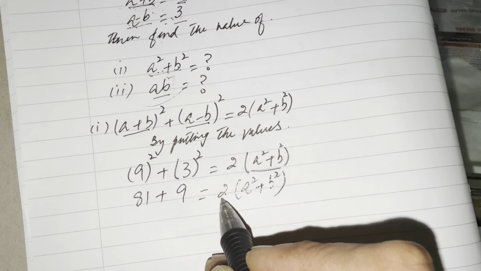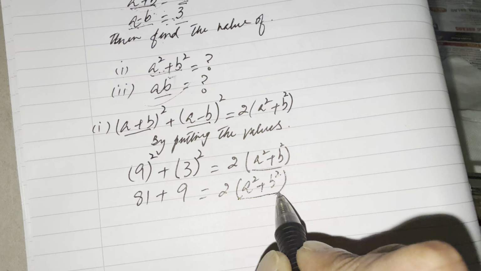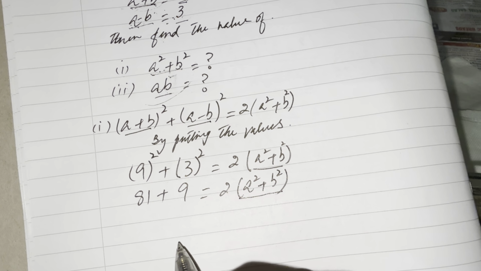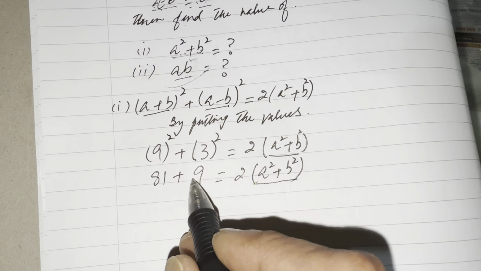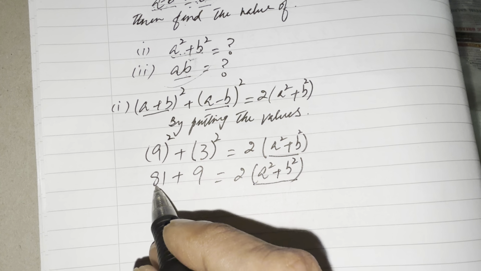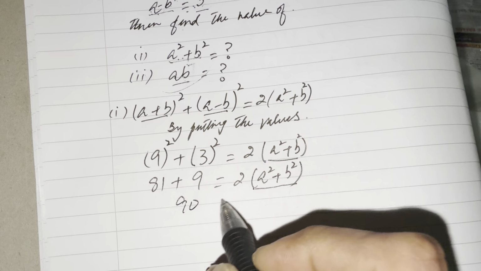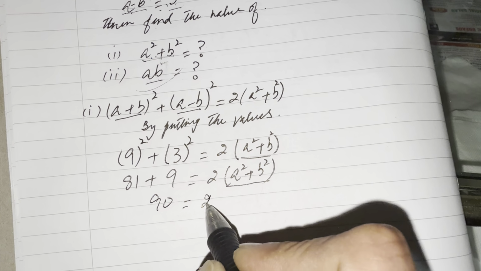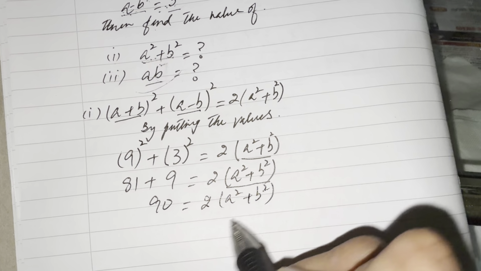Remember that 2 is multiplying with this expression. So नेक्स्ट स्टेप में आप क्या करेंगे, इन दोनों को प्लस कर लेंगे। 81 प्लस 9 इज इक्वल टू 90 इज इक्वल टू 2 इंटू (a स्क्वायर प्लस b स्क्वायर).